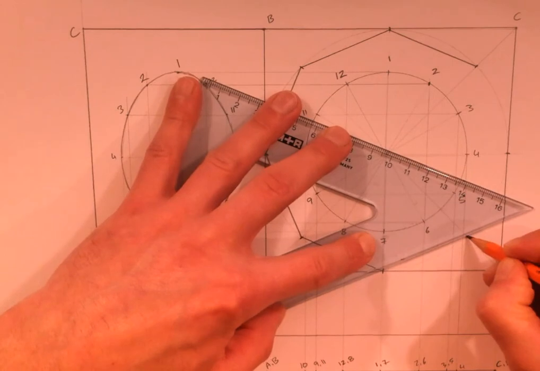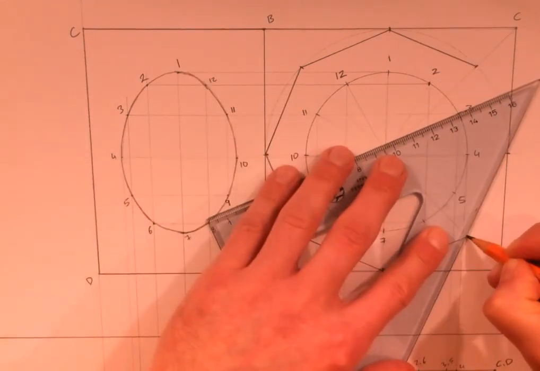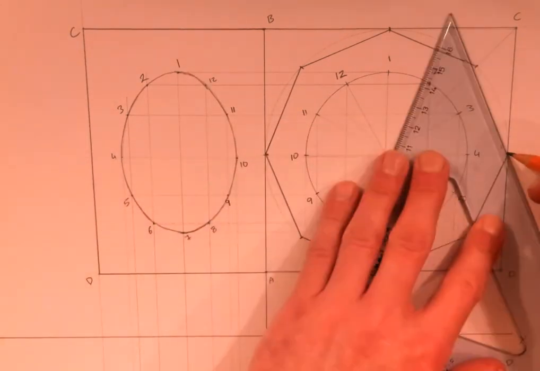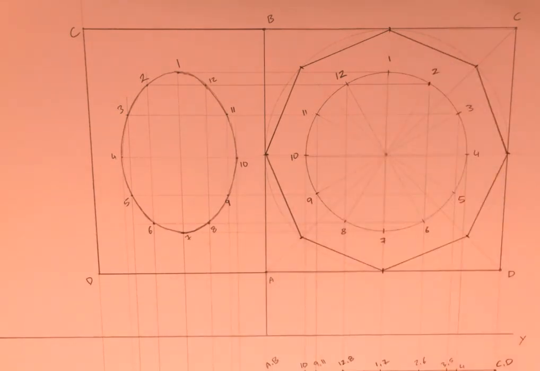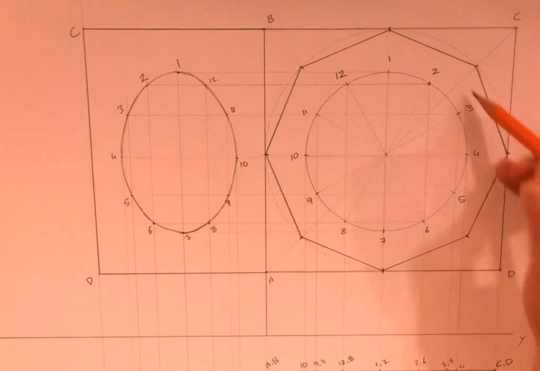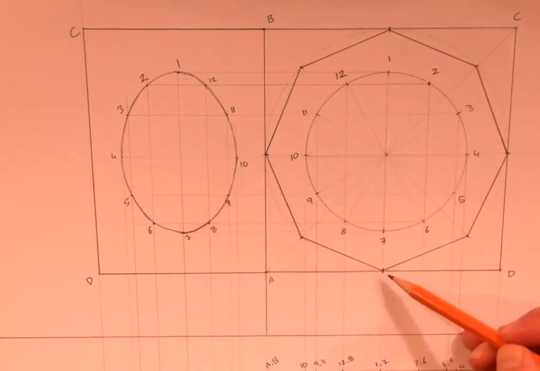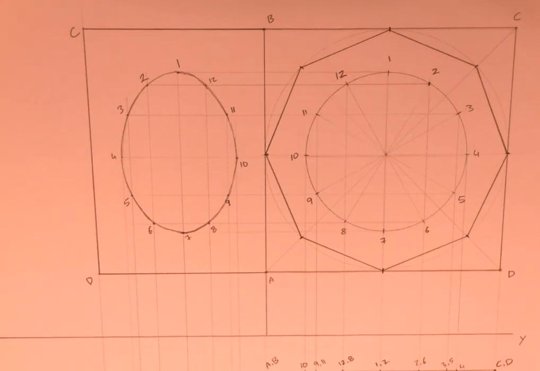You don't need to complete the full question. You can rotate this octagon now yourselves, and that'll be enough of the question done. So you can leave out the triangle and the hexagon. Label up those points, take them to plan, rotate them, and find your new elevation. That'll be the question complete.